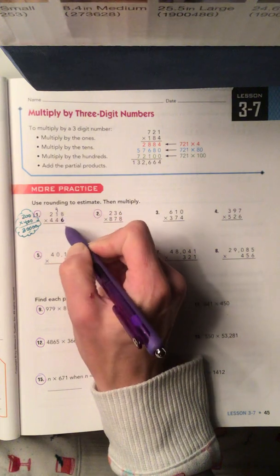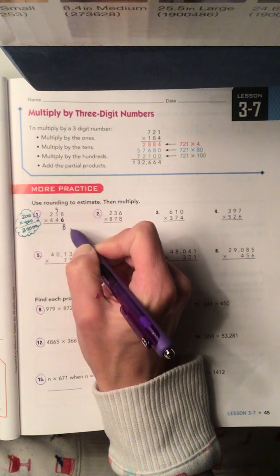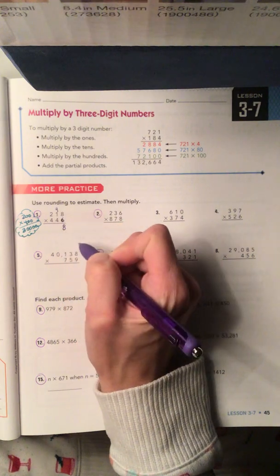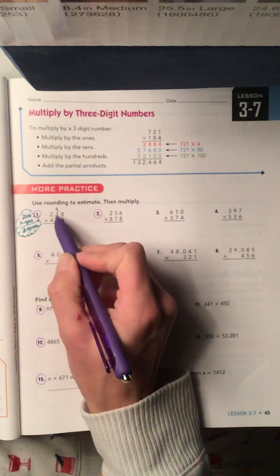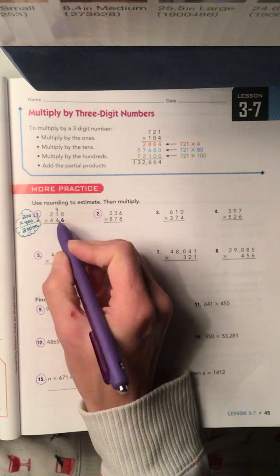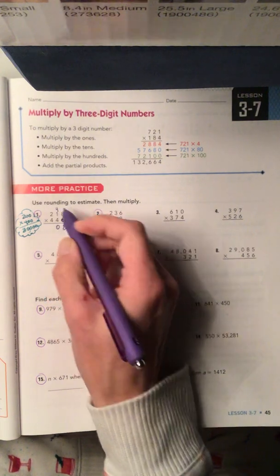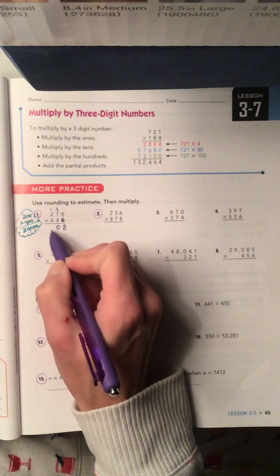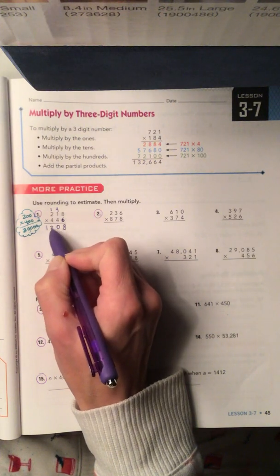So the 4 goes up, the 8 stays down, and I use that 4 to regroup after I perform the next row. 6 times 1 is 6 plus 4, it's going to be 10. 6 times 2 plus 1 is 13.